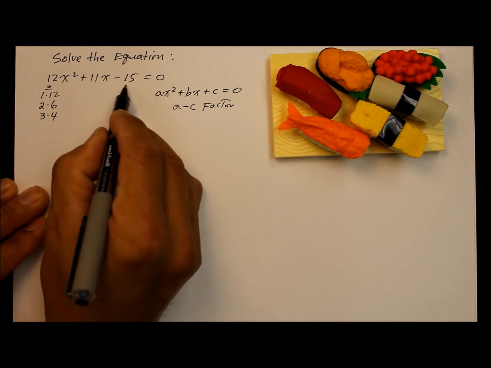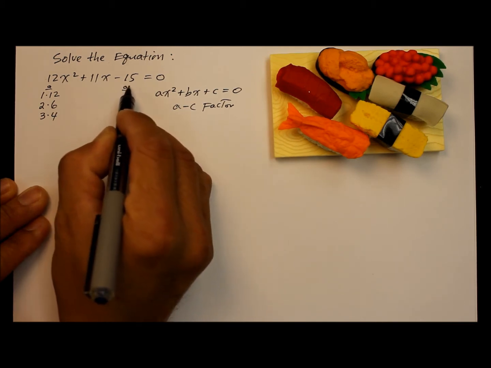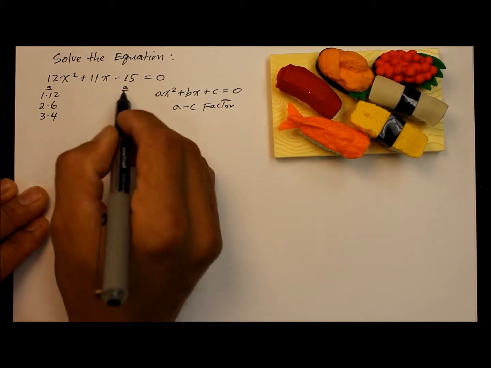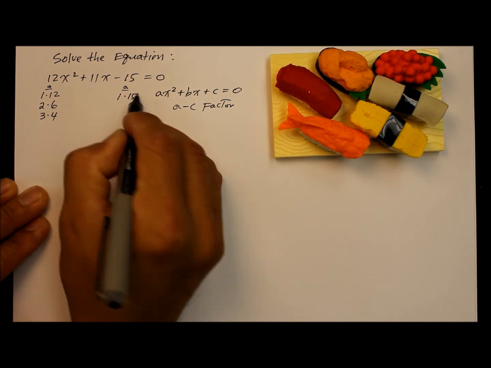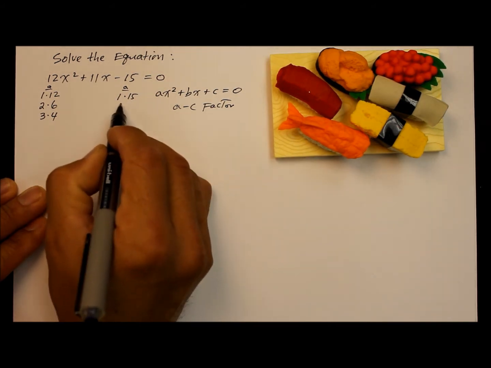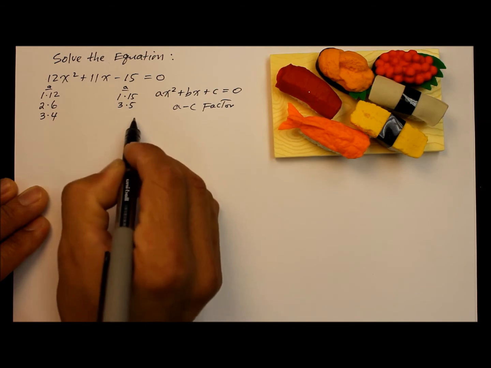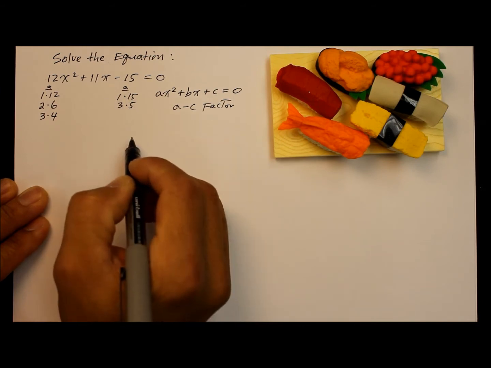And now look at the C. What are the multiples that will give you 15? So you say 1 and 15. Another possibility is, of course, 3 and 5. And I think that's it.